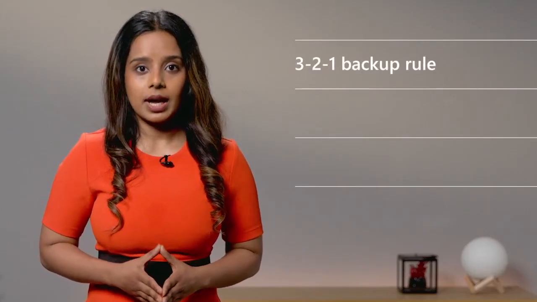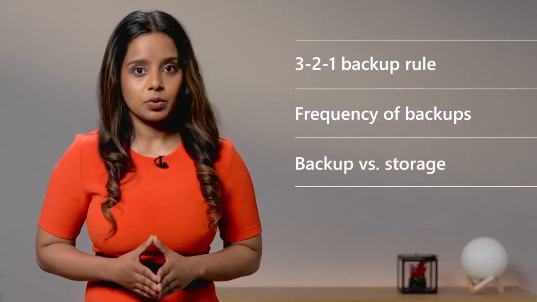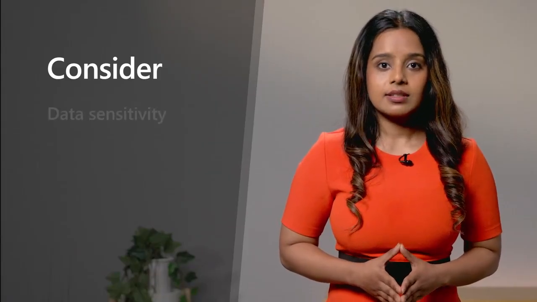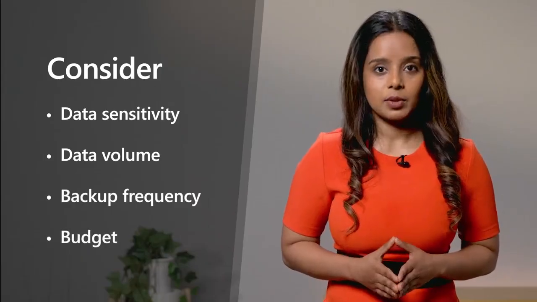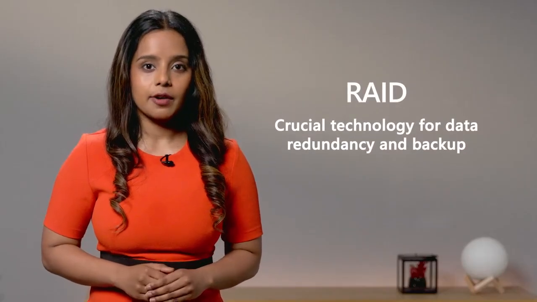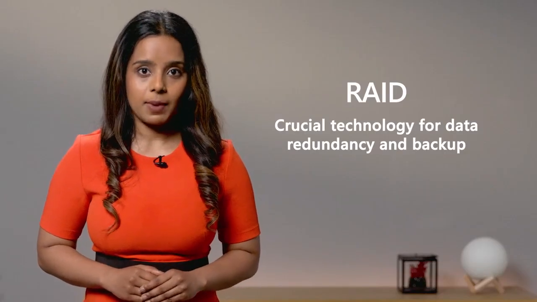In the last lesson on data backup strategies, you were introduced to fundamental concepts related to backup, such as the 3-2-1 backup rule, the frequency of backups, and the distinction between backup and storage. Recall that several factors should be considered when choosing a backup solution, including the sensitivity and volume of the data, the desired frequency of backups, and the budget. You also learned about RAID or redundant array of independent disks as a crucial technology for data redundancy and backup.